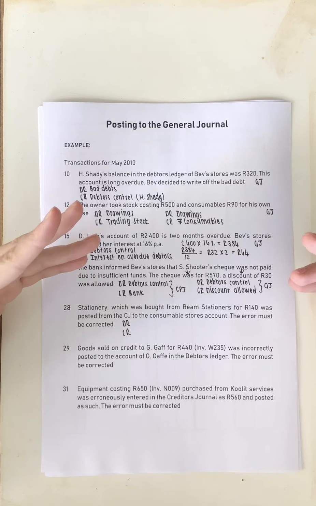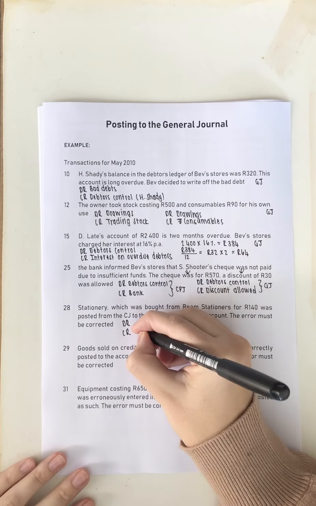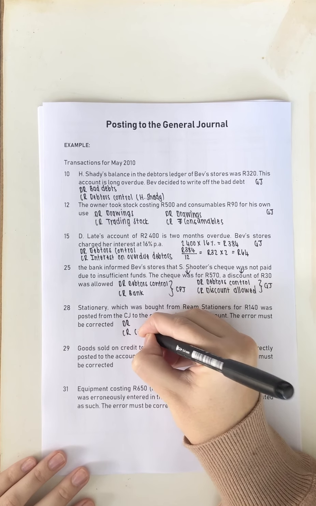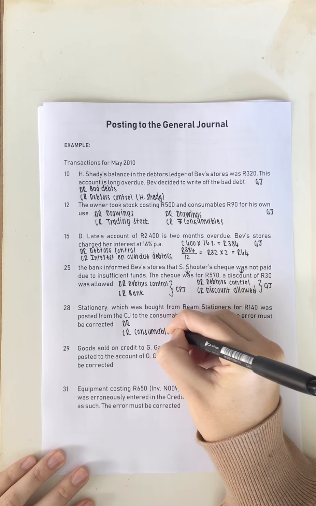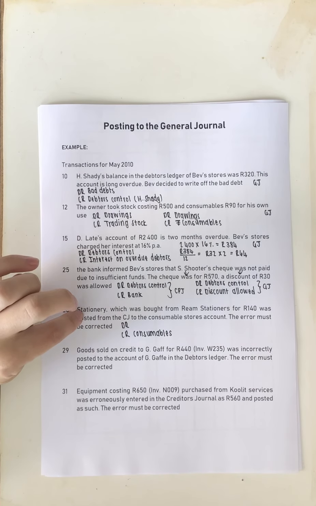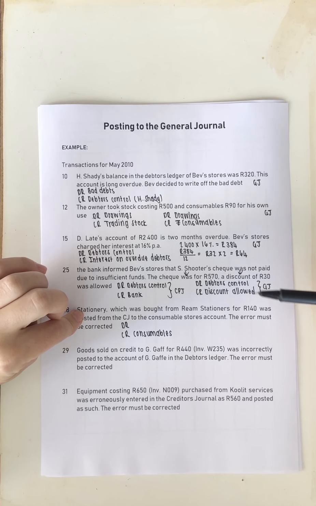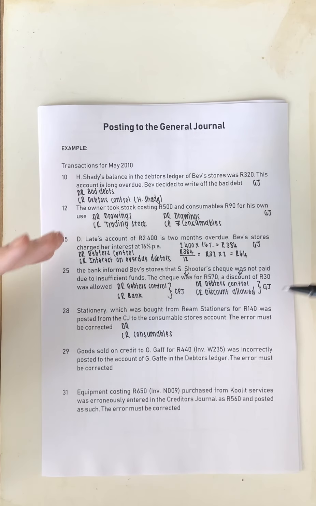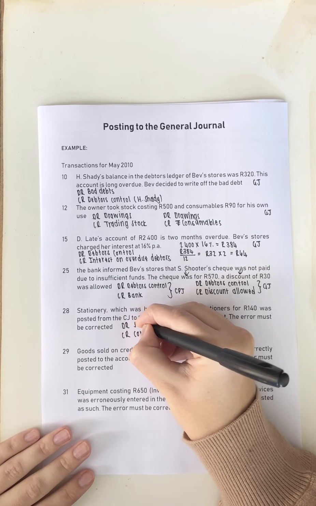There was an error. So we need to decrease our consumable stores account, which is credit. So credit consumables. And then I need to increase my stationery account because I didn't account for that stationery. So I need to increase my stationery account like I would have the first time that I bought it, but we didn't record it. So stationery.